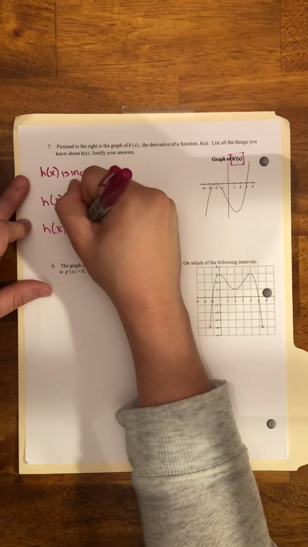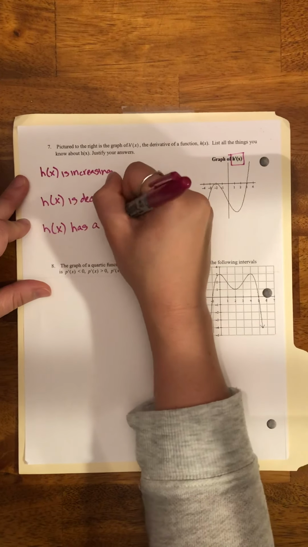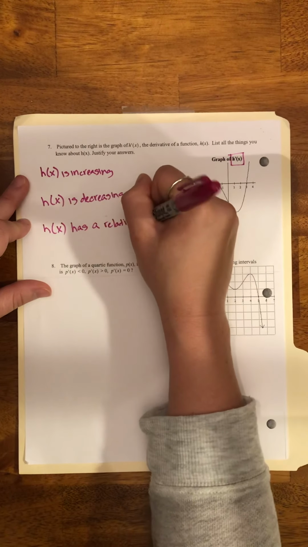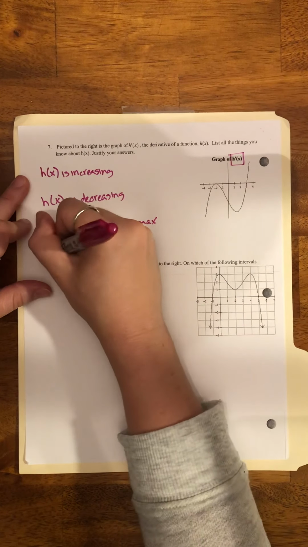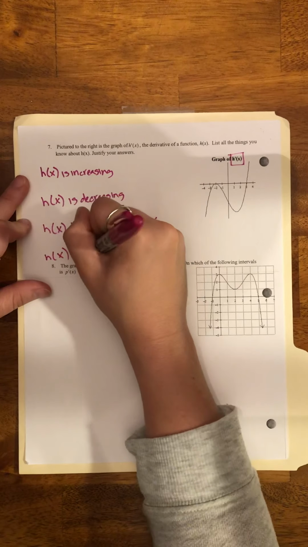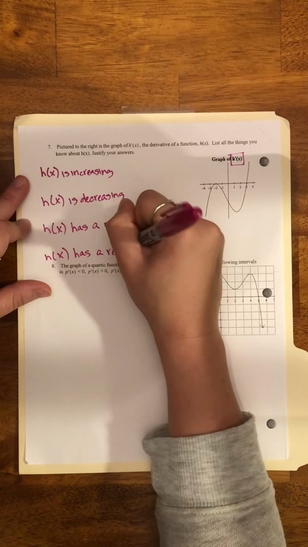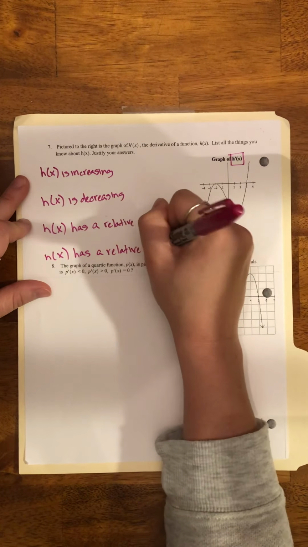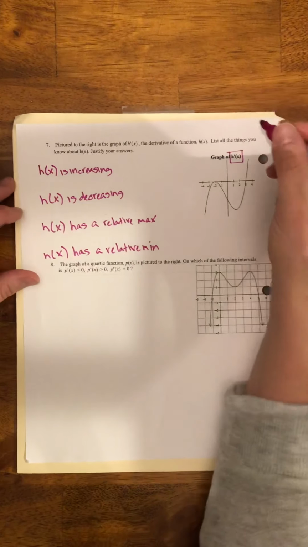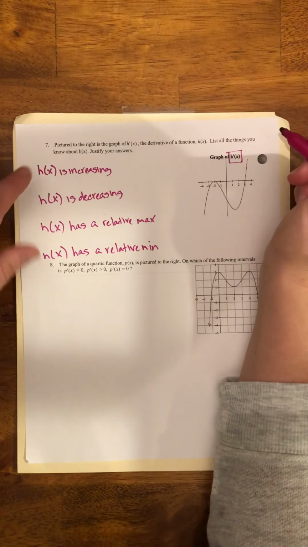H of x has a relative max. H of x has a relative min. So these are things that I generally look for in the graph. I might talk about horizontal tangents too. We'll see. Okay, so h of x is increasing.